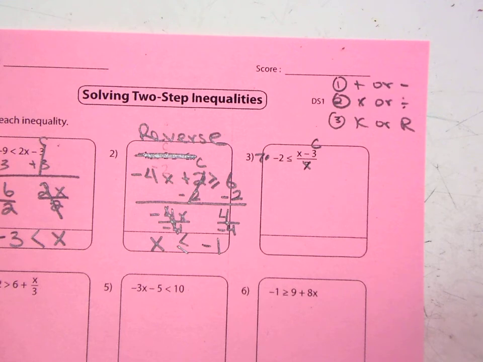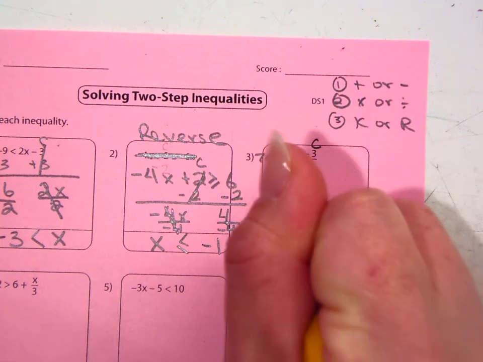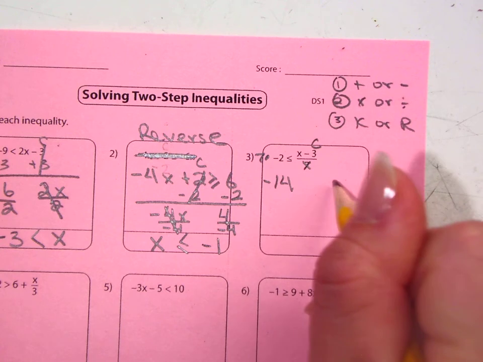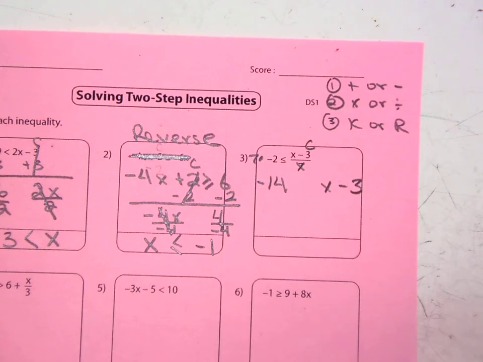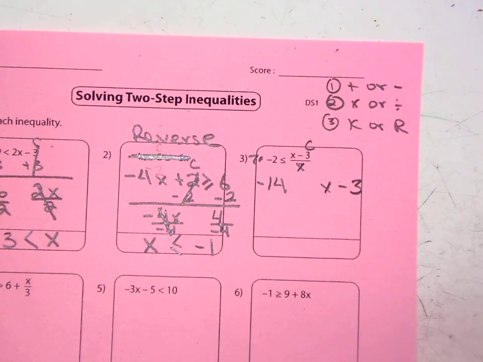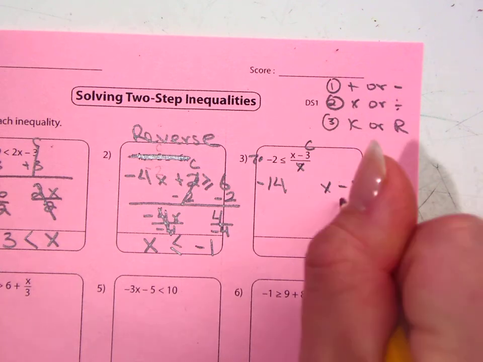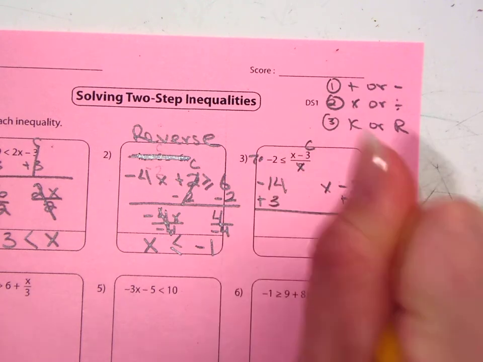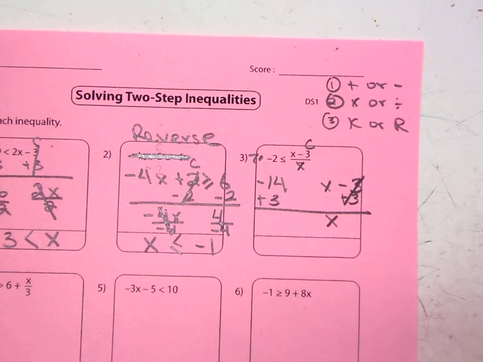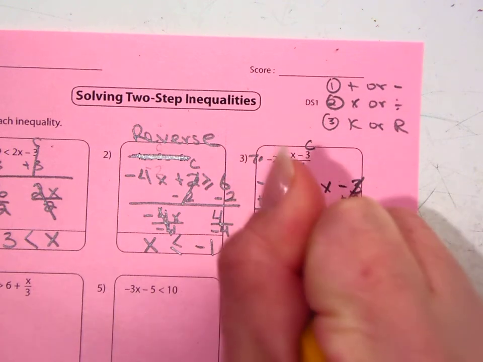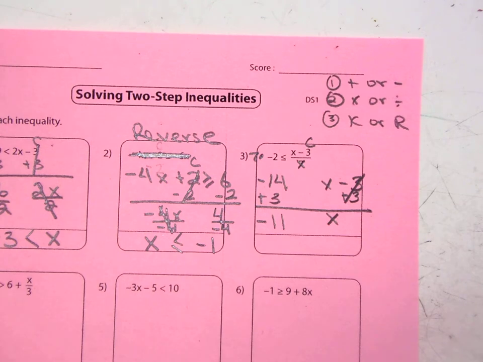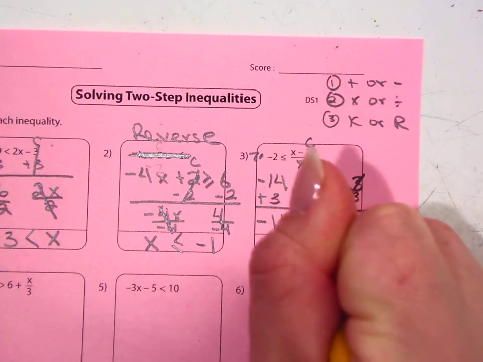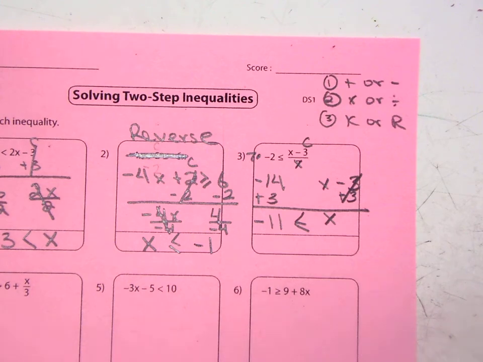So 7 times negative 2 is? Negative 14. And then I have x minus 3. Can I move my constant now? Yeah. Okay, so that negative 3 becomes a, what I do to one side? Negative 14 plus 3 is? Negative 11. Are we going to keep or reverse? Why are we keeping? 7 was positive, right? So then you're going to keep.